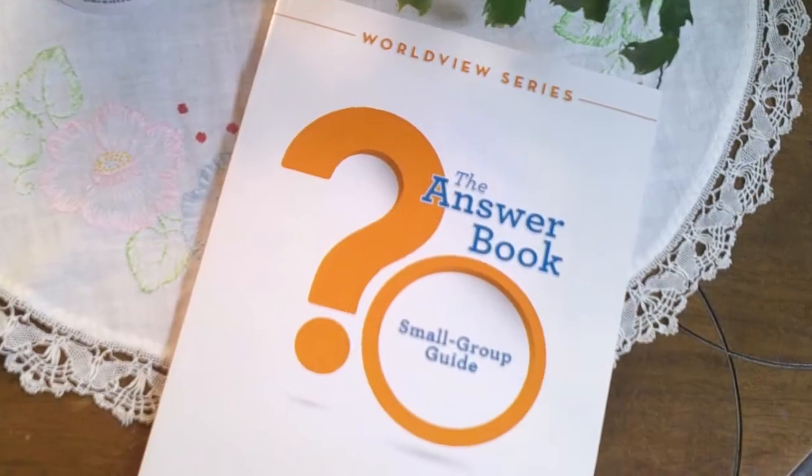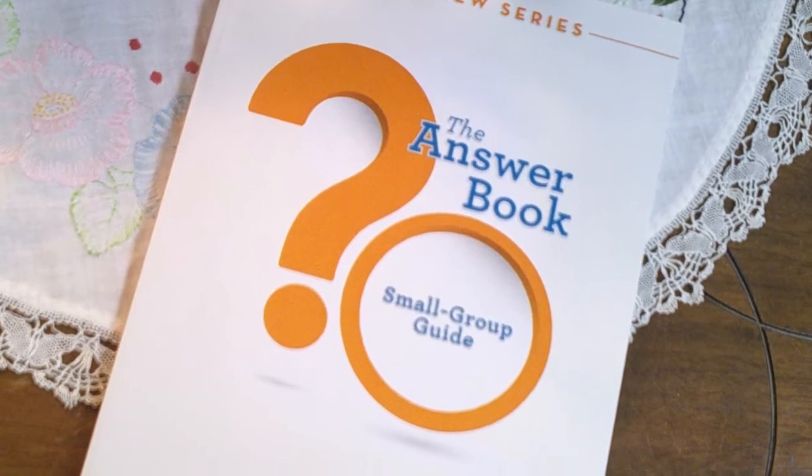Now there are actually two books called the Answer Book. One is the Devotional for Busy Families, and one is the Small Group Guide. These can be used together or separately. Either way works just fine. Today we're going to take a look inside the Small Group Guide. This is actually two guides in one, which is a great deal.